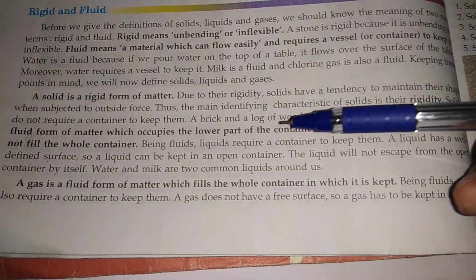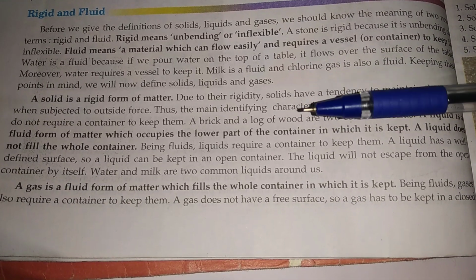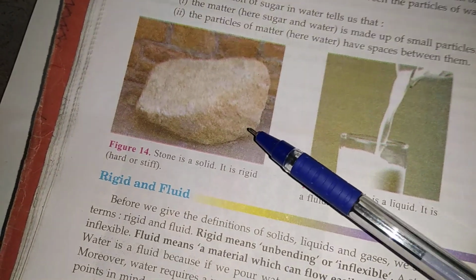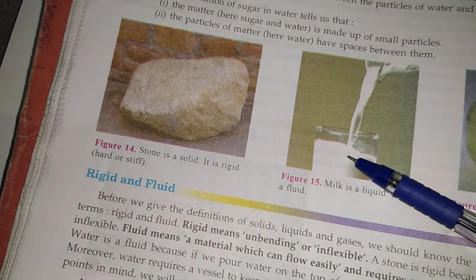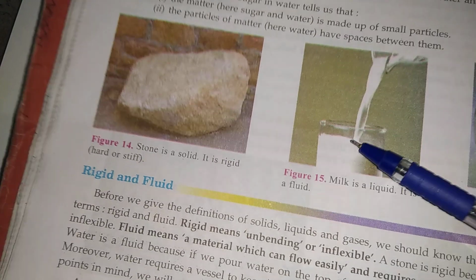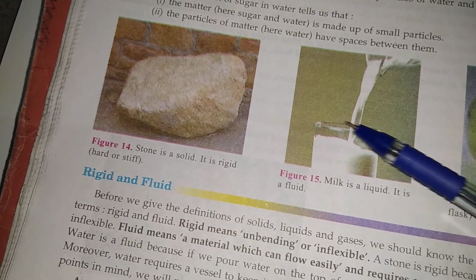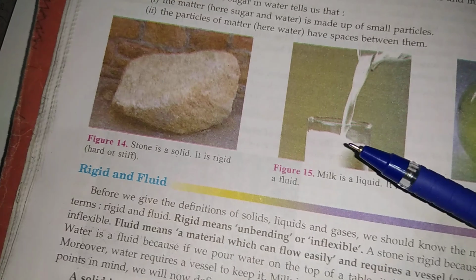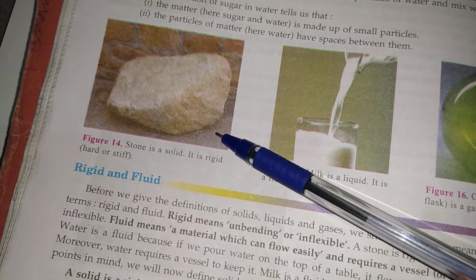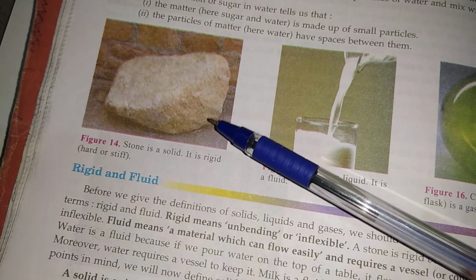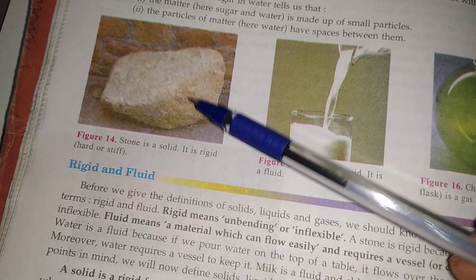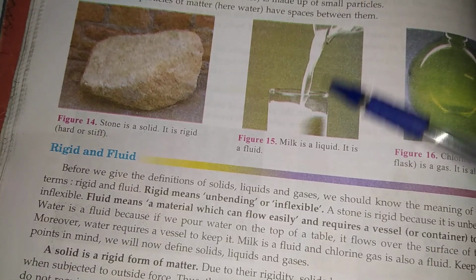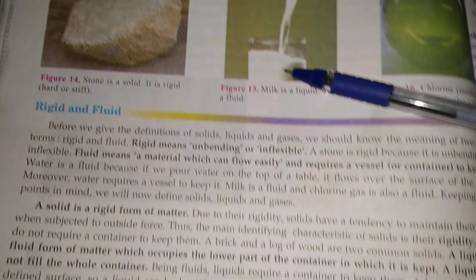Solids do not require a container to keep them. For example, see here, picture this stone. You can keep it anywhere, wherever you feel like. But to store this milk, you definitely need a container or a vessel. You can't keep it on the floor, you can't keep it on a table, but you can keep this stone on the table also, or on the floor also. So this rock and this stone are examples of solids, and this milk is an example of a liquid.